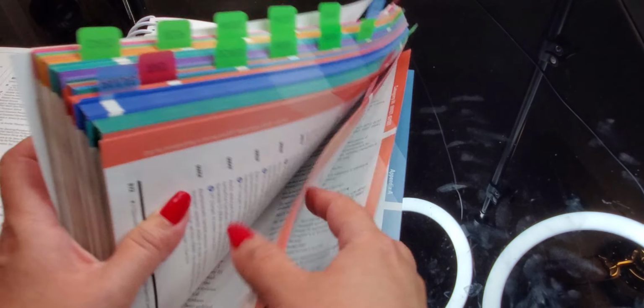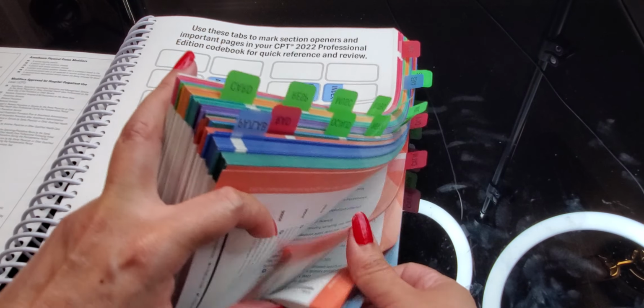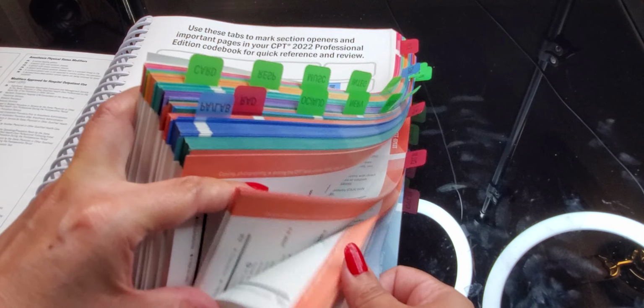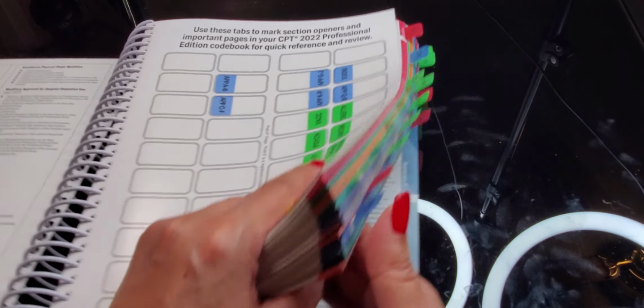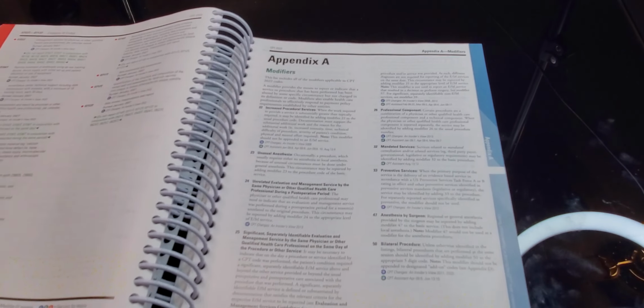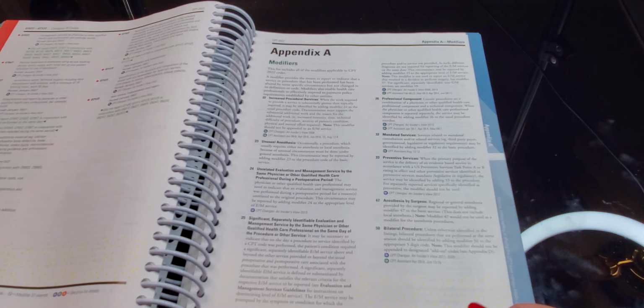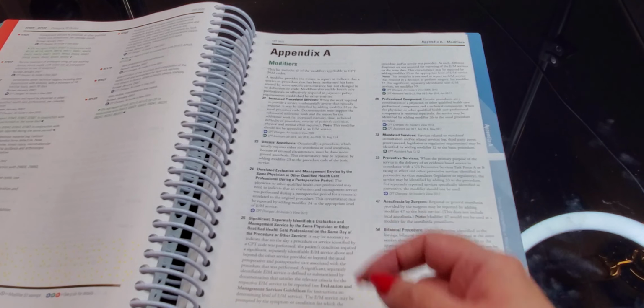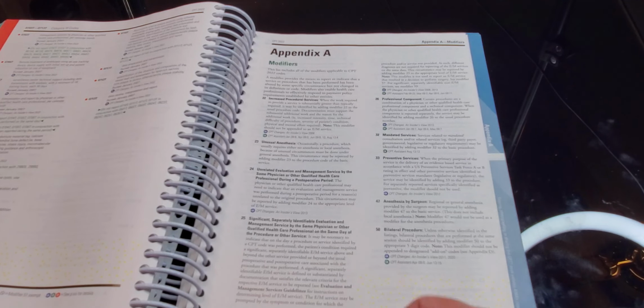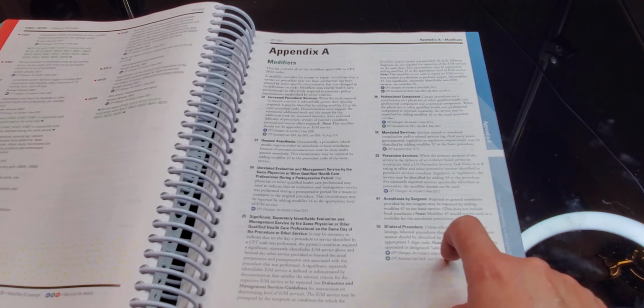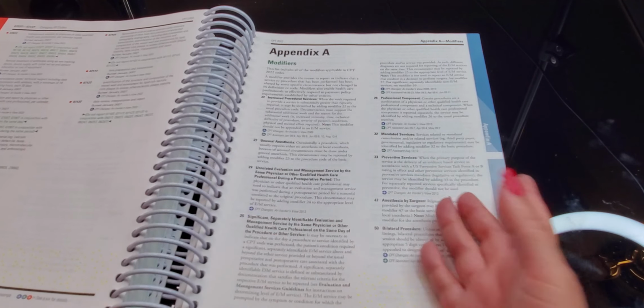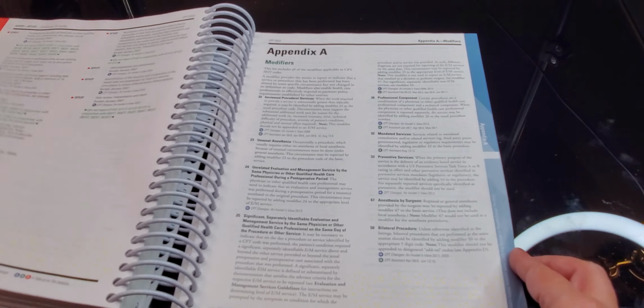And then we have our appendixes, right? Our appendixes are up next. Now, if you have not explored your appendixes, I implore you to please explore your appendixes. Look at this. Let's just talk about this for a second here. Appendix A. These are all of your modifiers, and it gives you definitions for each of these. So again, very important. If you get stuck and you don't know, again, here it is, all right?